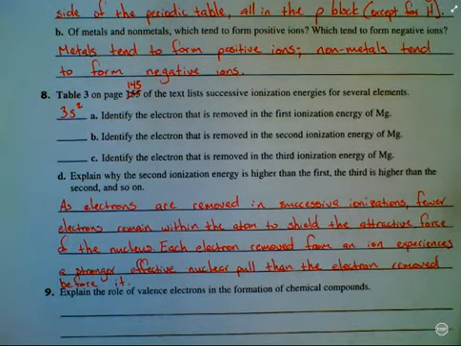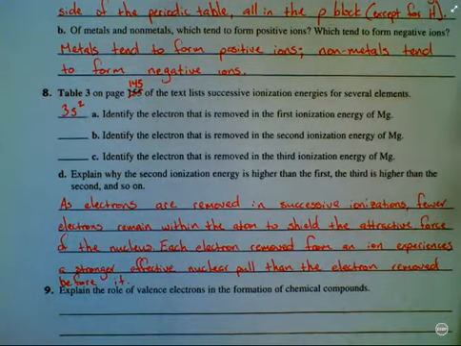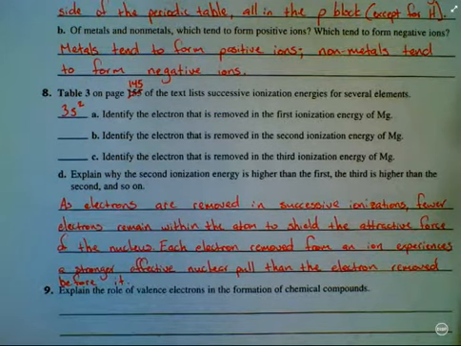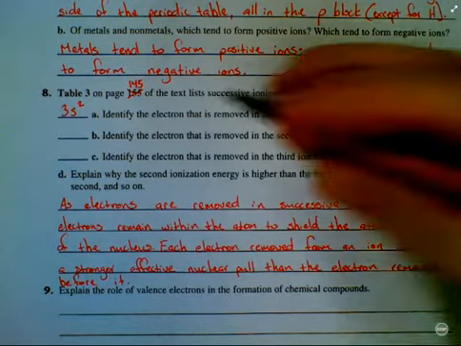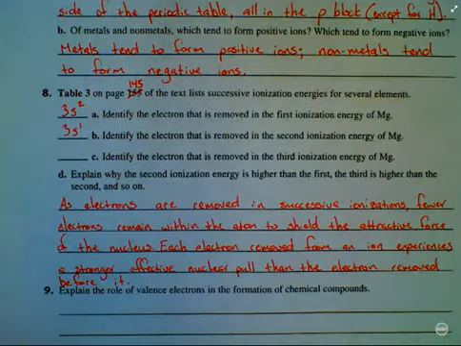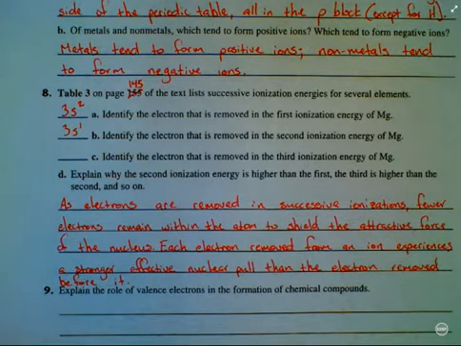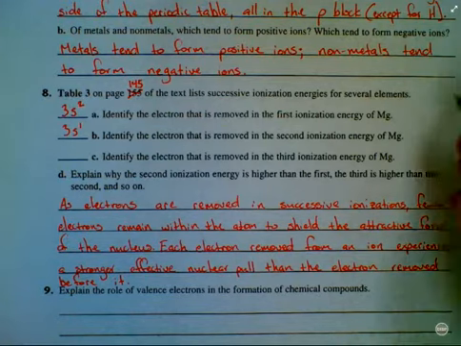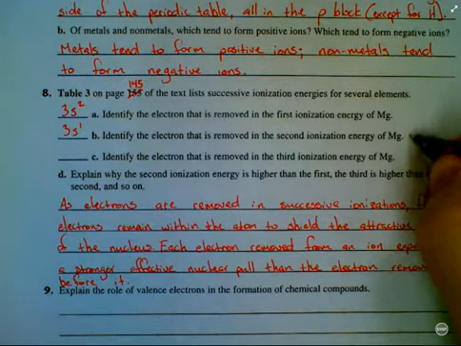B. Identify the electron that is removed in the second ionization energy of magnesium. Well, once we remove one of the 3s electrons, we only have one left. So that's the 3s1 electron. Now once we remove that, we will have reverted back to our noble gas electron configuration, the same electron configuration as neon. And so the highest energy electron we'll have then is, let's see where we are.